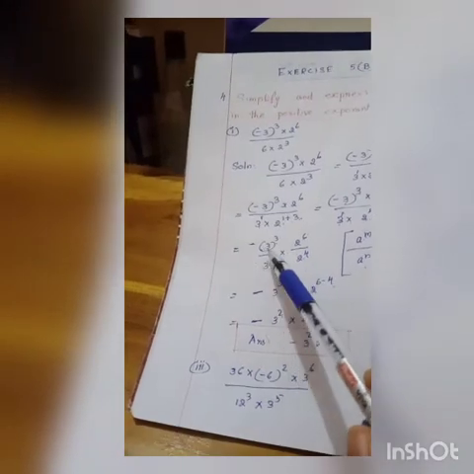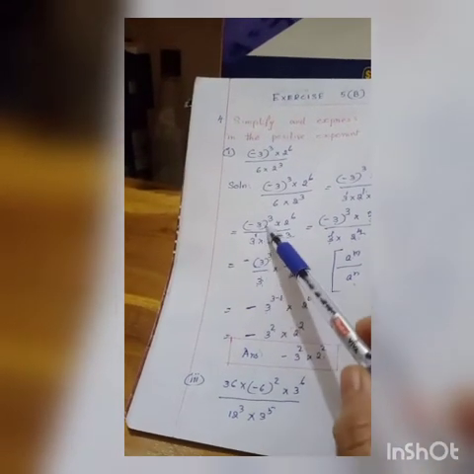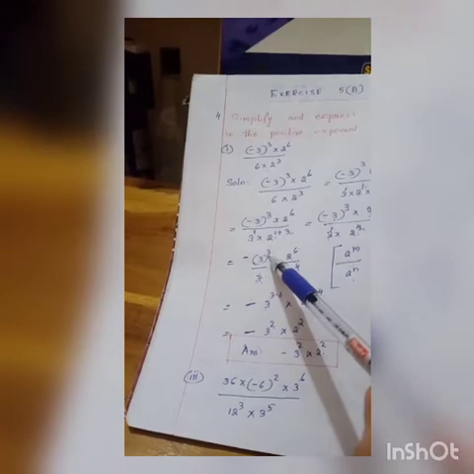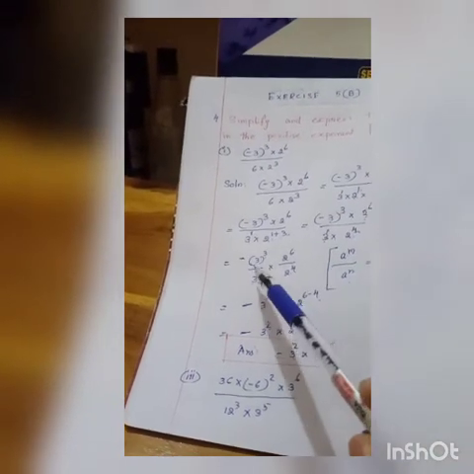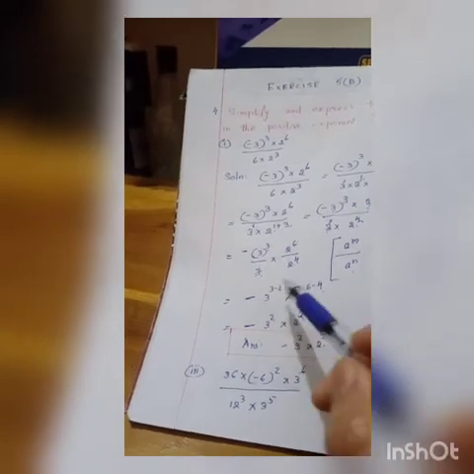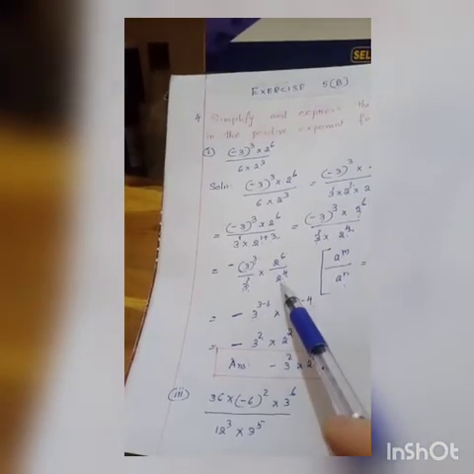Next, arrange the terms. (-3)^3. (-3) all raised to 3 means the negative sign we can take outside of the bracket. So negative 3 times, if you multiply it will be a negative answer. So (-3)^3 by 3, where 3 means 3 raised to 1, into 2^6 by 2^4.